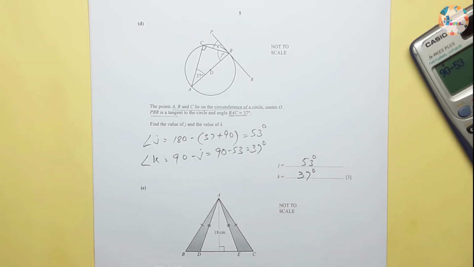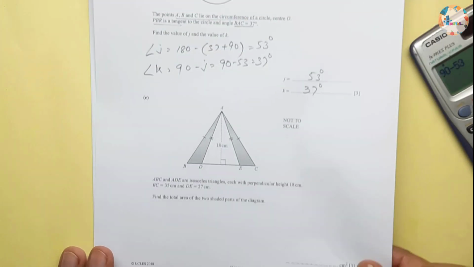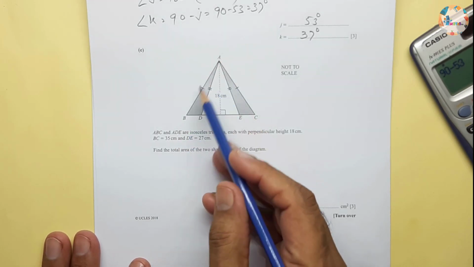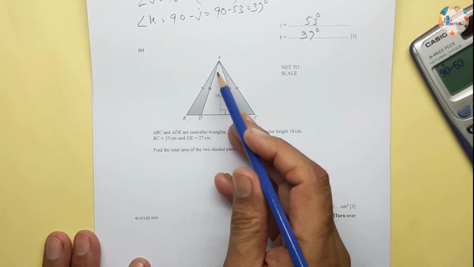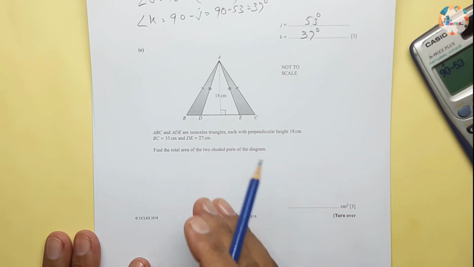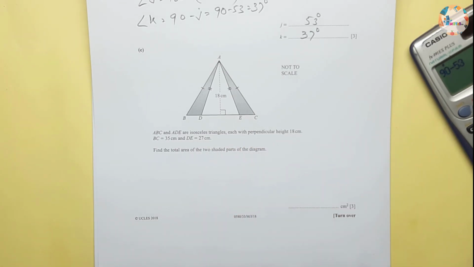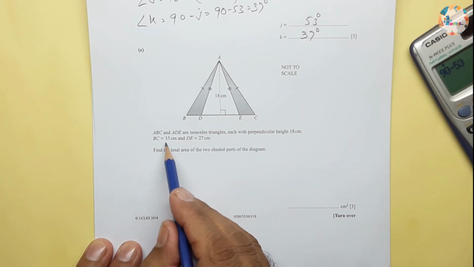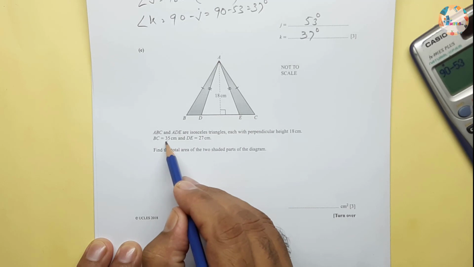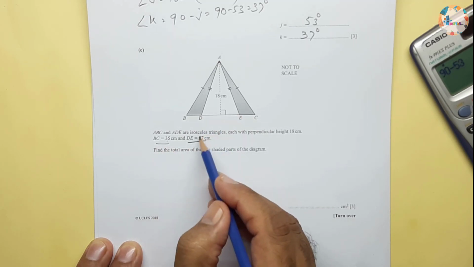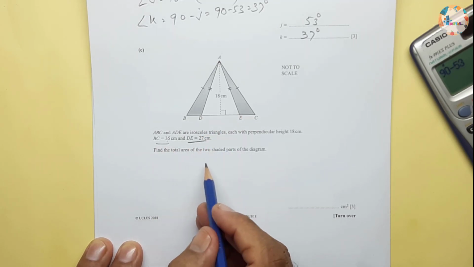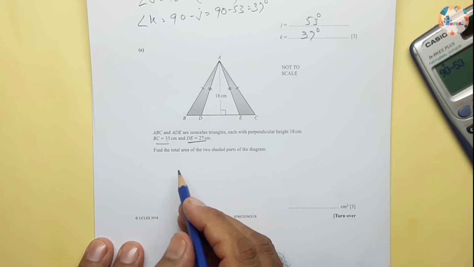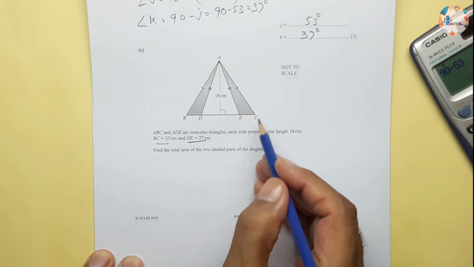E part, this diagram is given which is not to scale, and ABC and ADE are isosceles triangles, each with perpendicular height 18. Both are having perpendicular height 18. So BC is 35 and DE is 27. Find the total area of the two shaded parts of the diagram. So what we can do, we can find area of ABC.